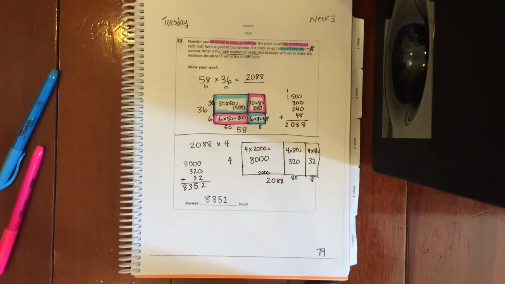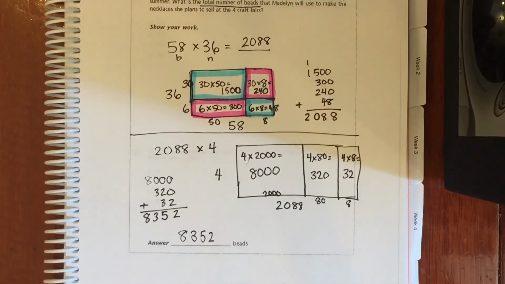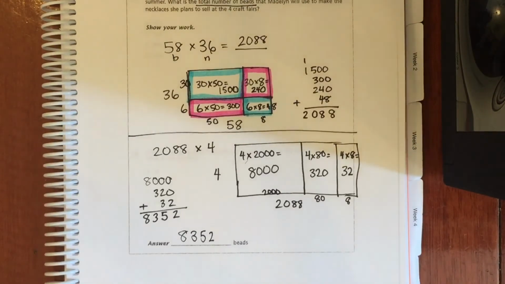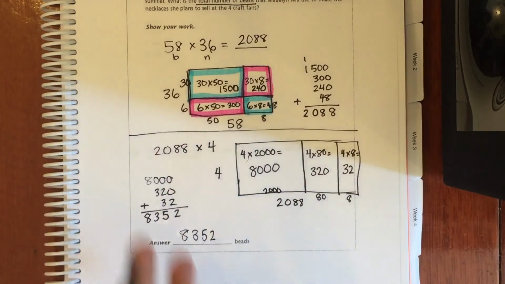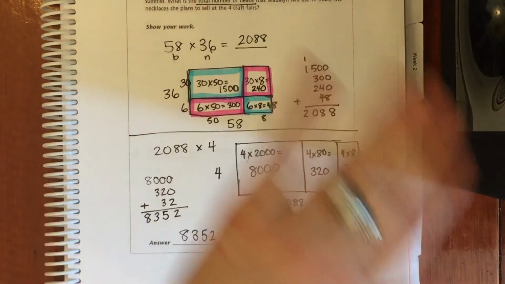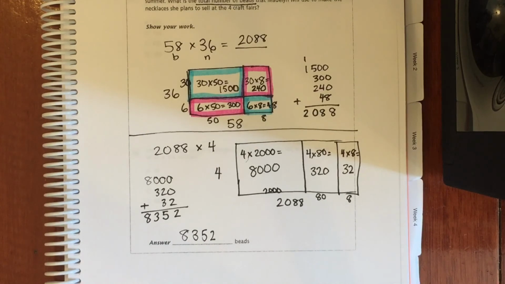All right, I'm going to go ahead and I'm going to ask her. Hey Google, what is 2,088 times 4? The answer is 8,352. Yay! All right, awesome. So if you got the answer, 8,352 beads for number 52 on page 79, you got it right. Now, you definitely didn't have to use my strategies, but these are the strategies we talked about in class and learned. So I hope that you tried them, and if you didn't try them, you are following along as I try them. All right, see you later.